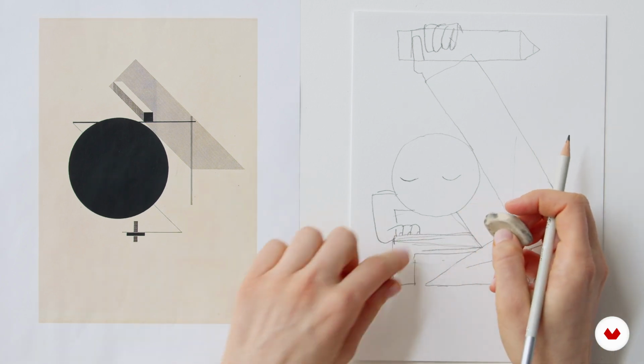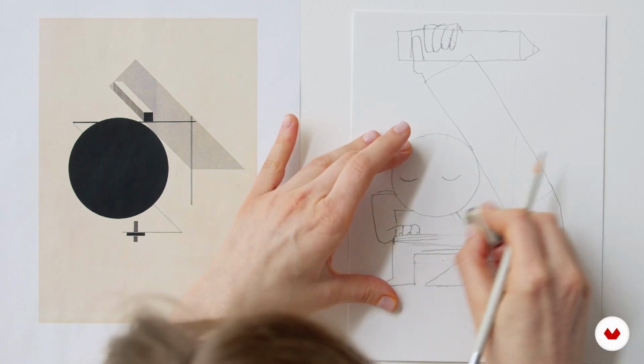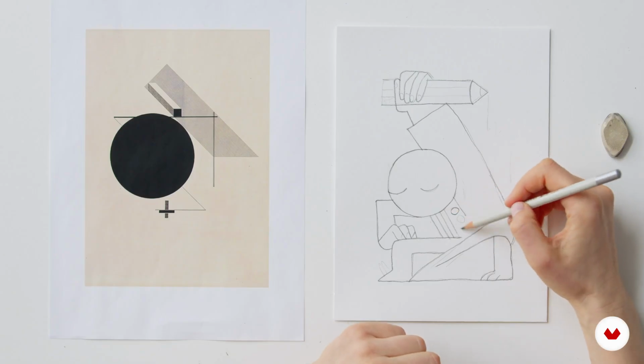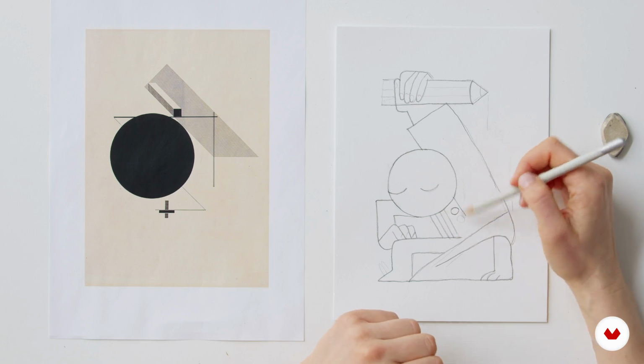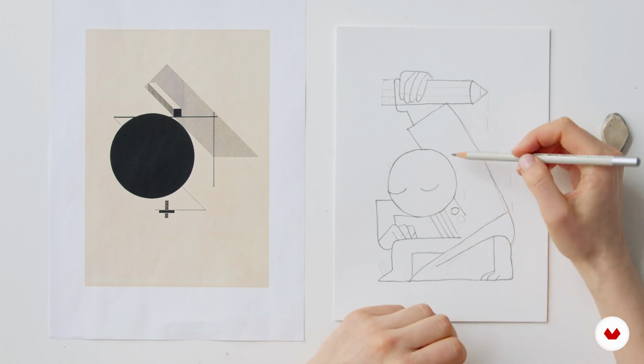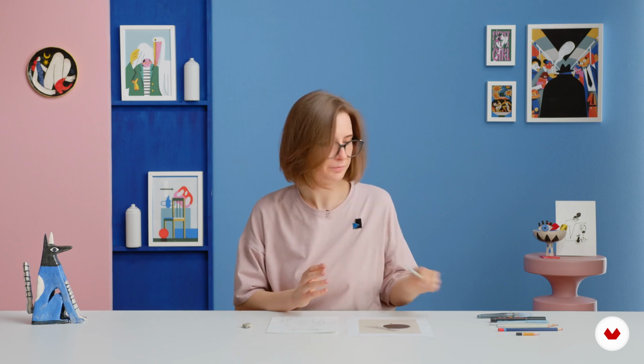I don't like this part, so I need to redraw it. I will finish my sketch and will show you. Okay, so I fine-tuned my sketch. I added nice details like a shirt and buttons and made the posing more precise. And now I want to add some color to it.